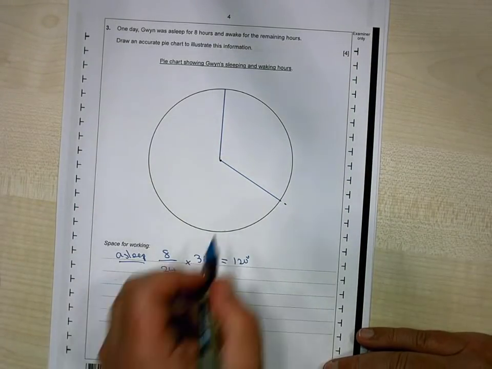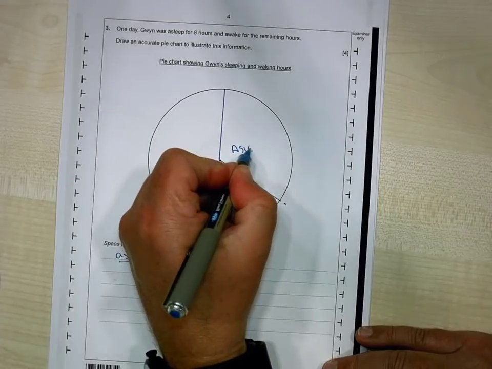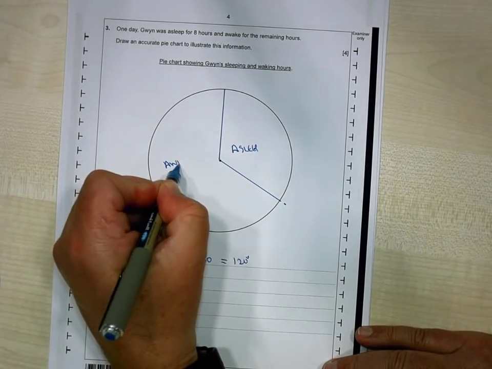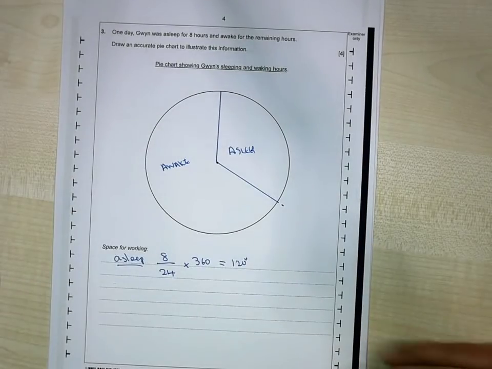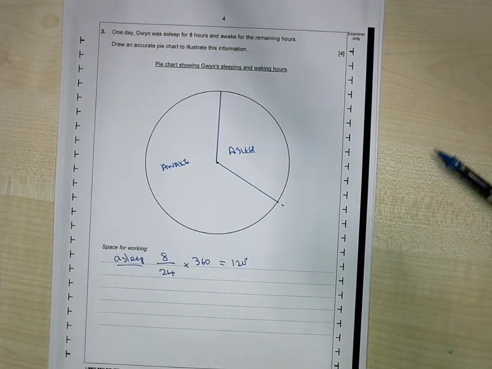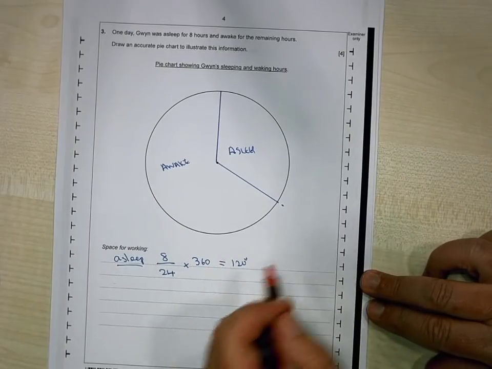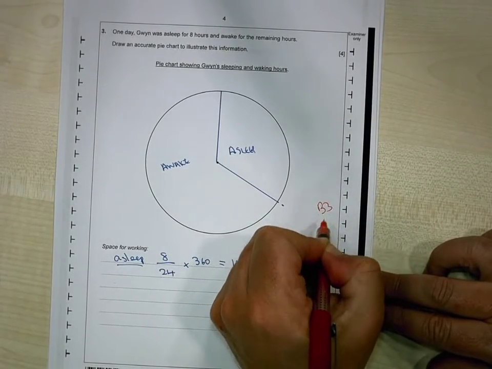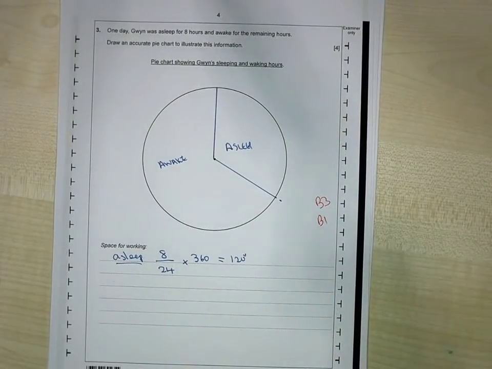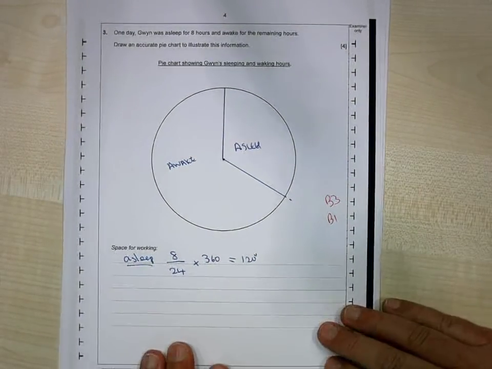And we need to then make sure that we label it. And that's that. So that's quite a straightforward pie chart because there's only 2 slices to it. So 3 marks for drawing it, 1 mark for labeling it. So that's quite an easy 4 marks there.